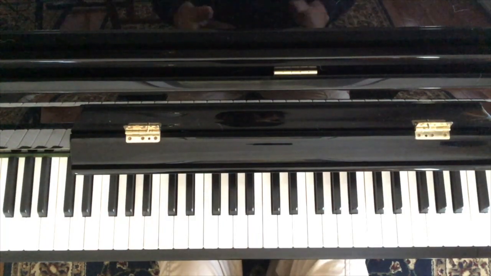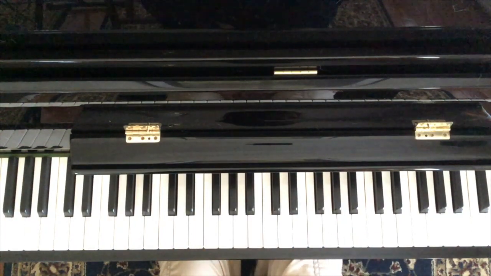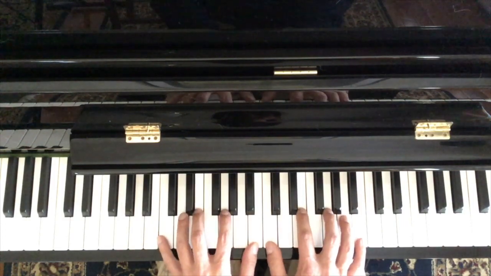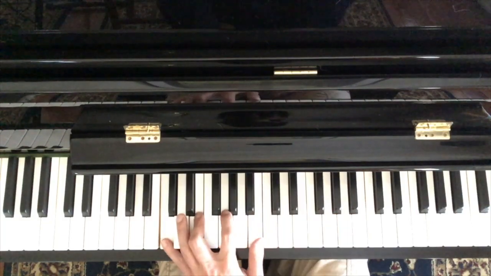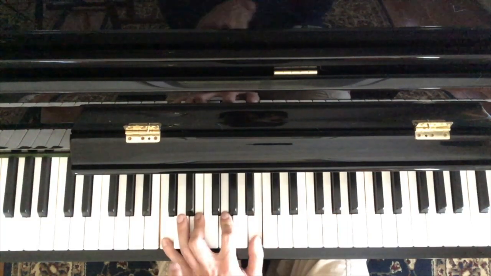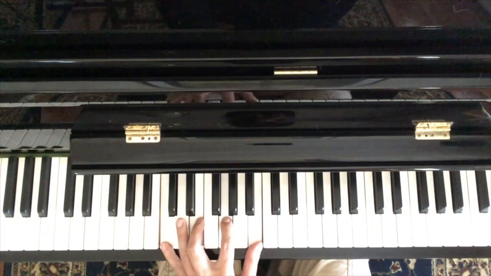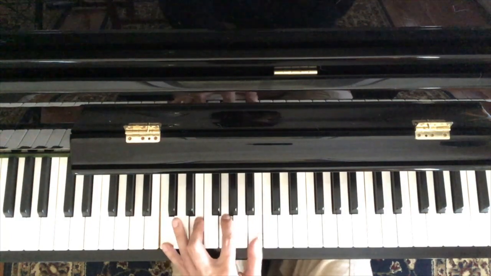Now what I'd like to do is, you can learn those, go through all the permutations, but I think it's actually better if you learn them in 7th chords. And when you have, remember our major 7th chord? We have major triad and a major 7th. That's called a major 7th chord.